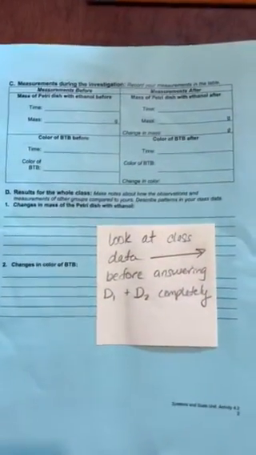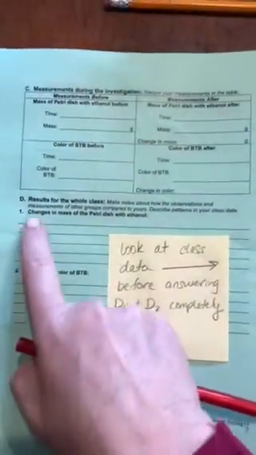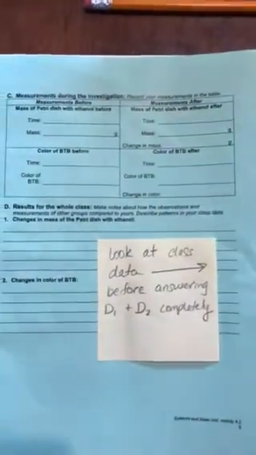And then for the debrief after your lab, we needed to do questions D1 and D2, but before you do that, you needed to see a full set of data, which means you needed to see other tables' worth of data. The other data is here.